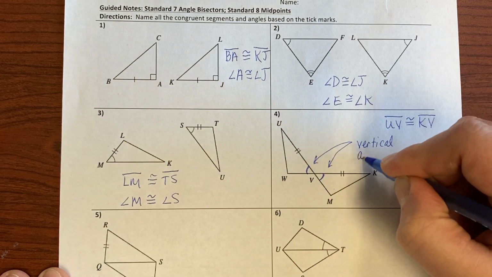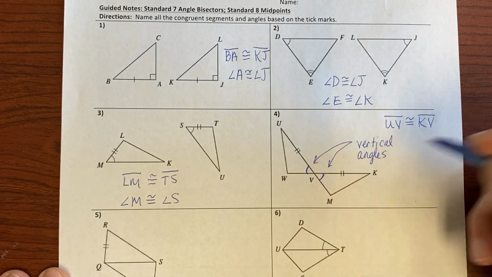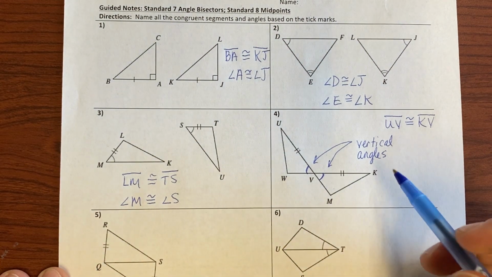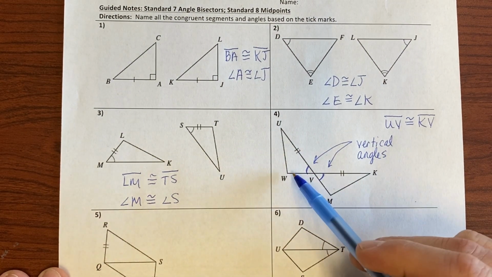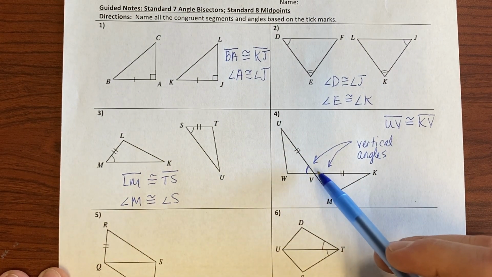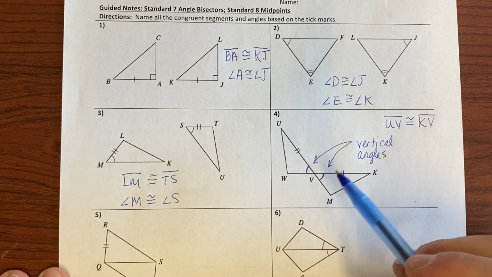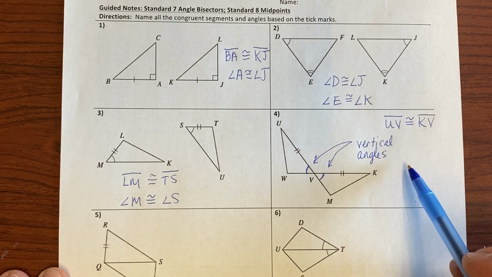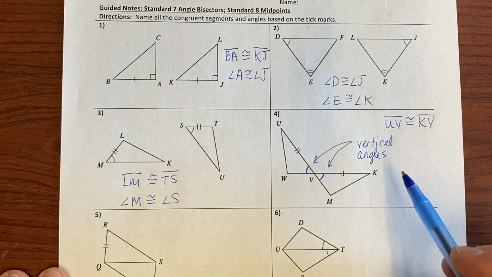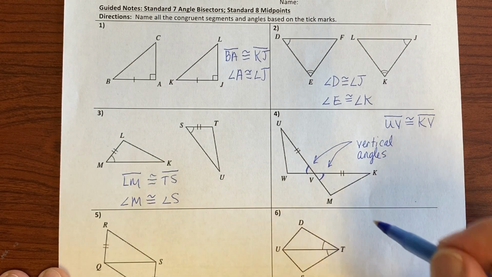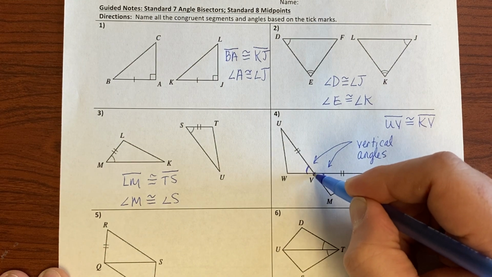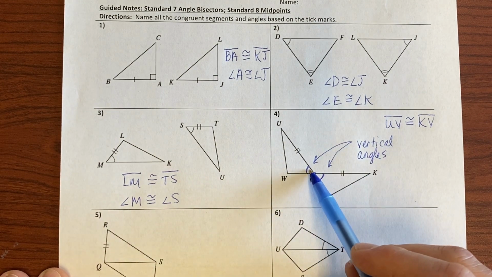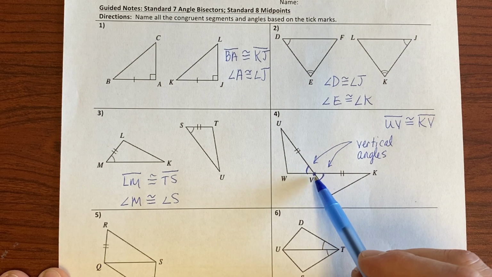And we'll spend more time talking about vertical angles in another section. But for right now, you just need to know that when lines cross like this, these angles that are formed are going to be congruent. And because those are congruent, we can add them as another piece of information for this problem. Now, there's a specific way that you have to name them. It's not going to be enough for me to say that angle V is congruent to angle V. I've got to be more specific because there's more than one angle at this vertex.